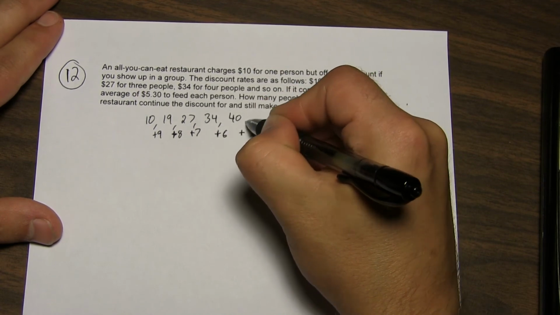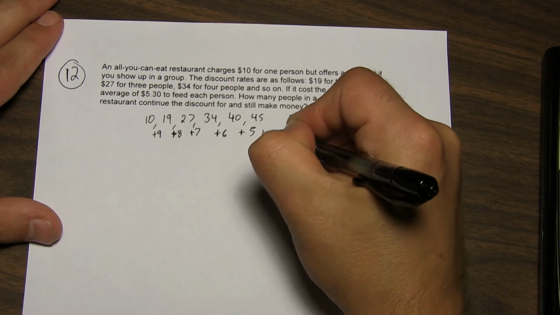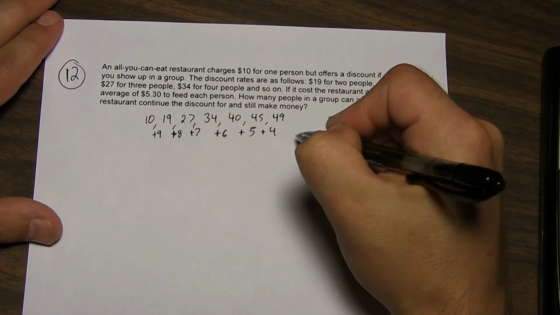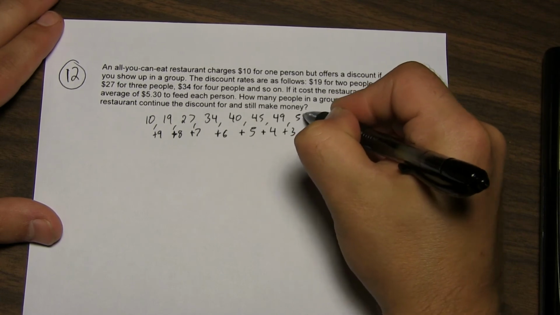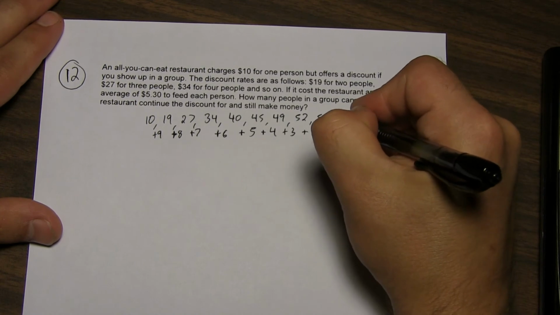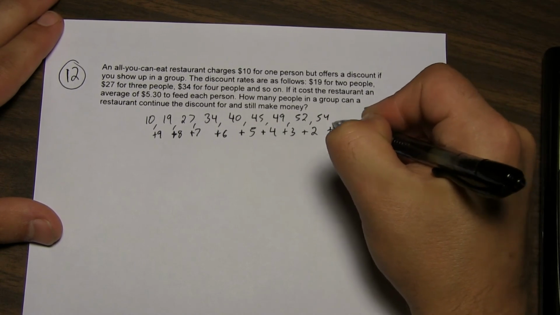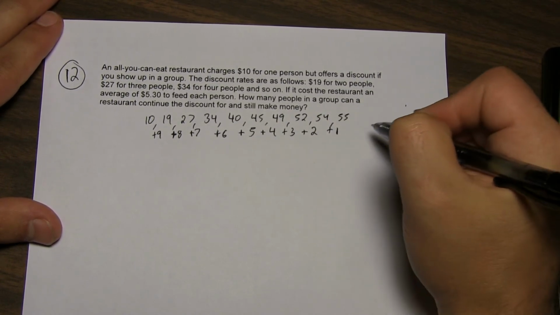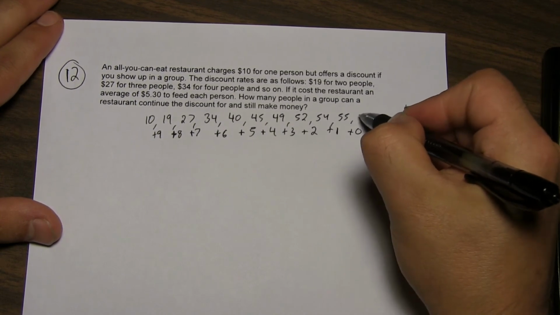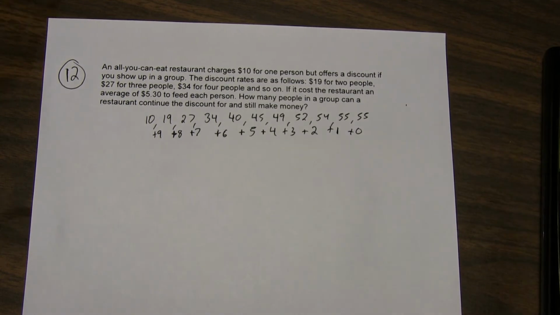Plus 5 would get us to 45. Plus 4 would get us to 49. Plus 3, 52. Plus 2, 54. Plus 1, 55. Hey, after that, it'd be plus 0. So I guess the next person's $55 as well. Maybe we should stop there.